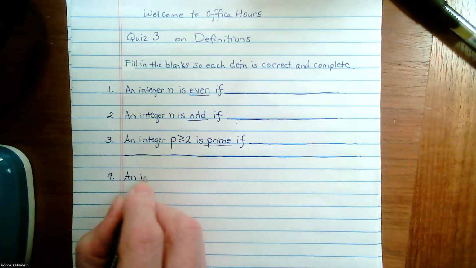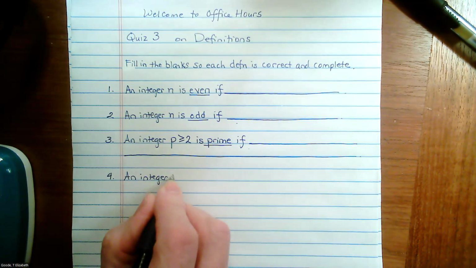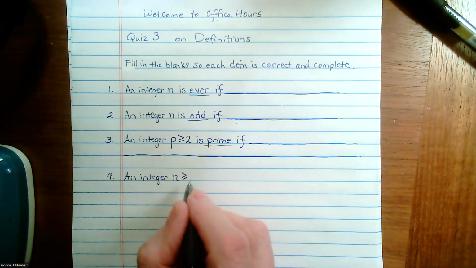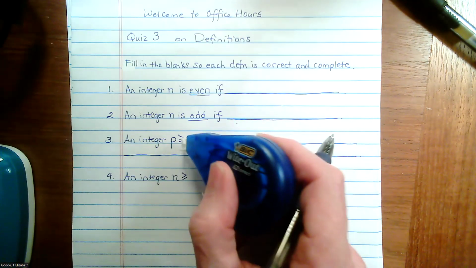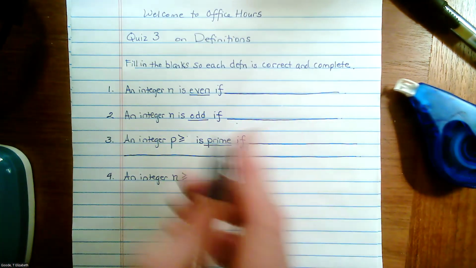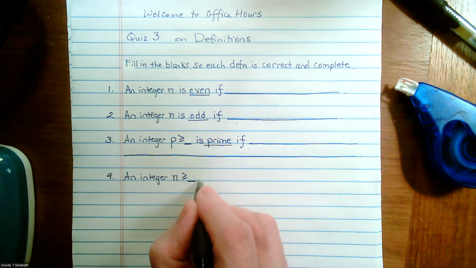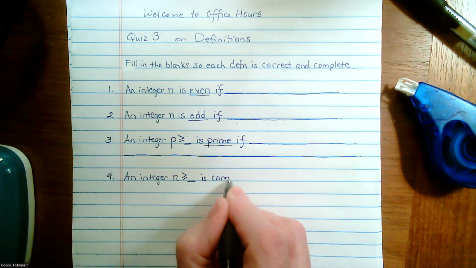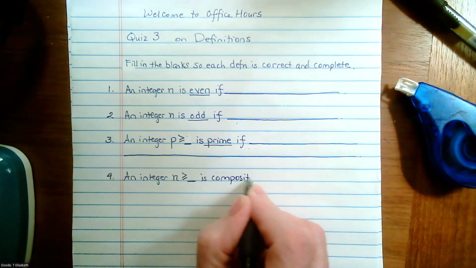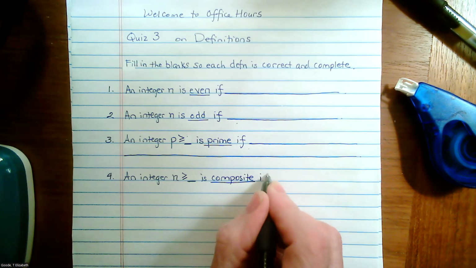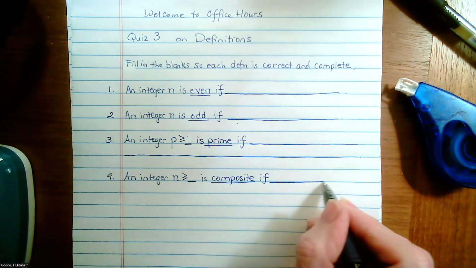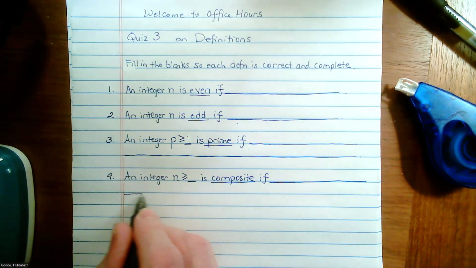An integer n greater than or equal to, I might actually put a blank here and a blank here, is composite if, and then there are like three parts to that.